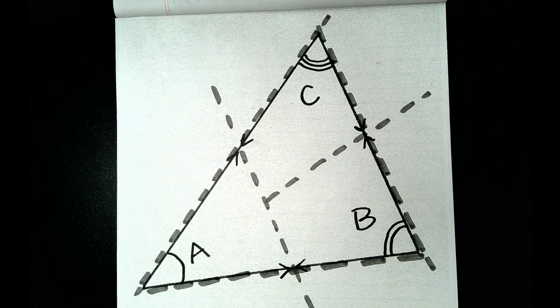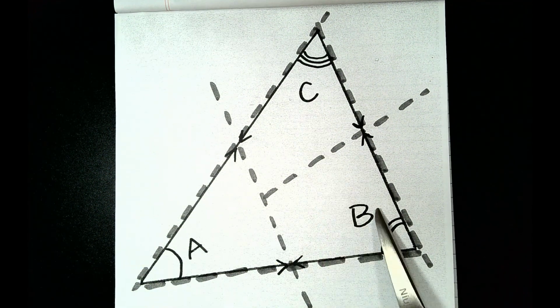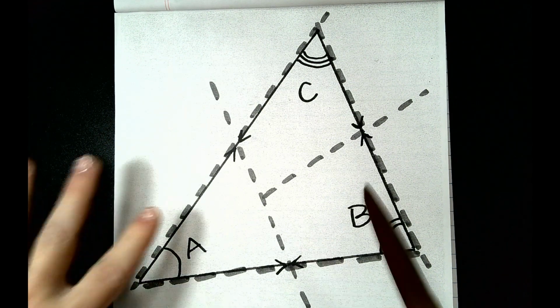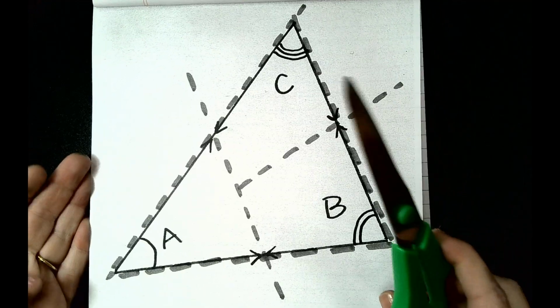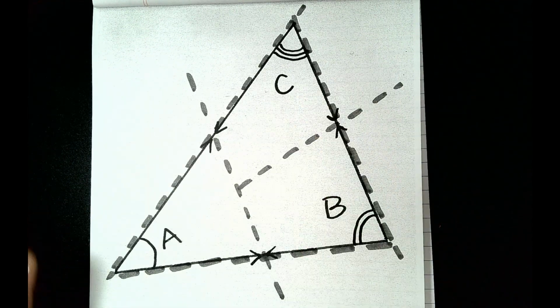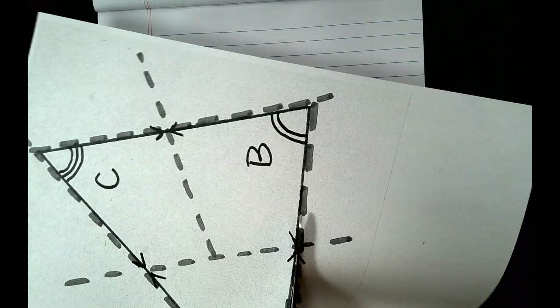Let me grab a pair of scissors so you can see what happens here. Notice that I have A, B, and C, 3 angles named in a triangle. And a triangle will always have 3 sides and 3 angles. The first thing we'll learn about a triangle is what these 3 angles always add up to, no matter what shape and size the angles are in the triangle. So I'm going to take this triangle and I'm going to cut it out. I'm going to show you something kind of neat.